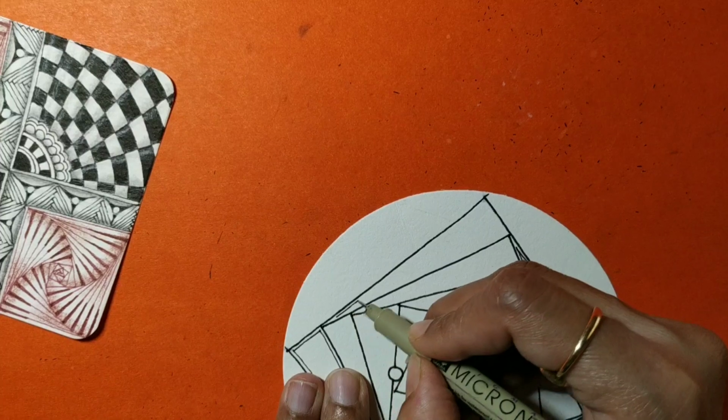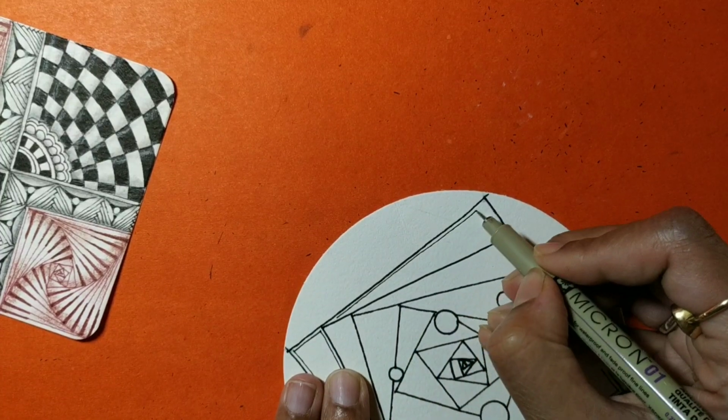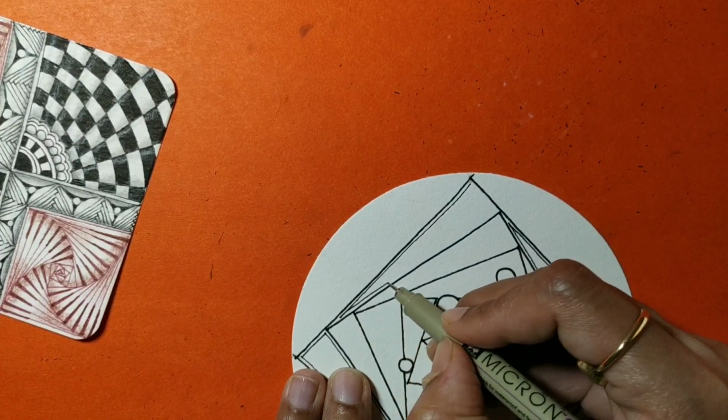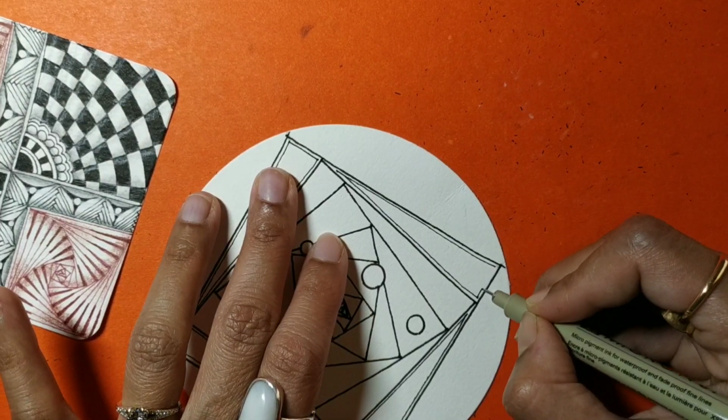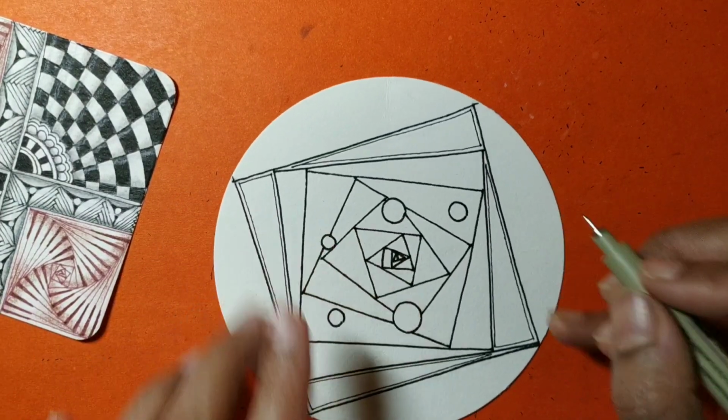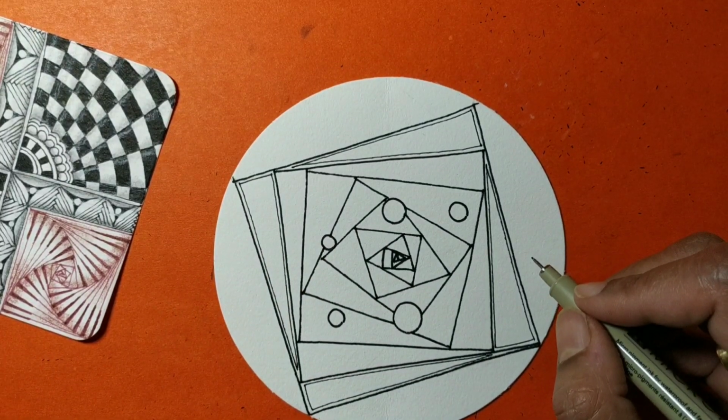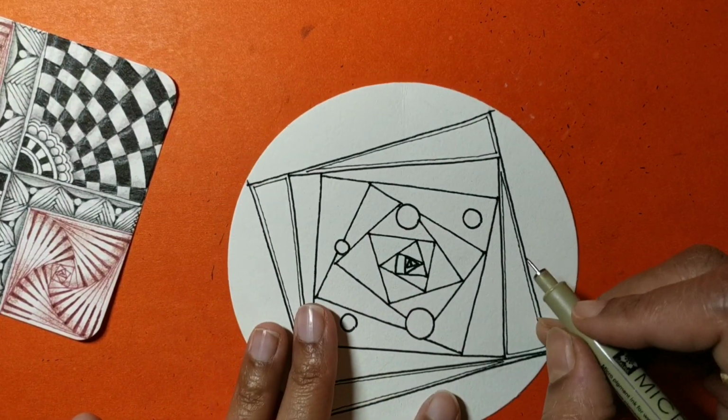So I am adding an inner aura, or separating the section inside, so that my pattern inside does not mingle with my outside aura, right?